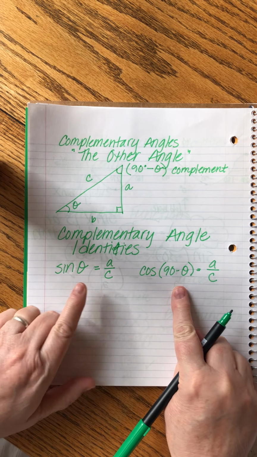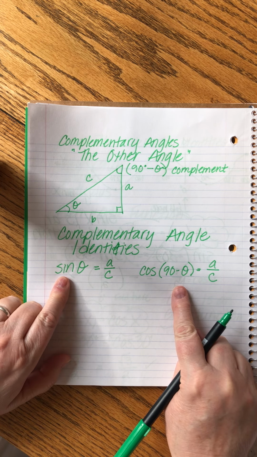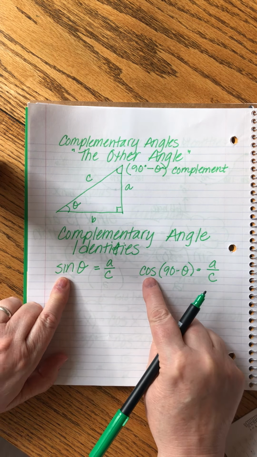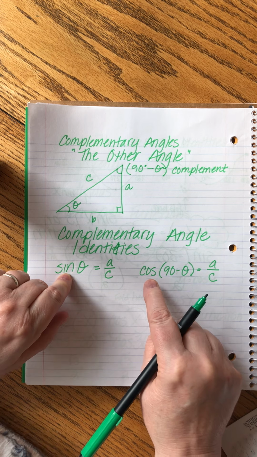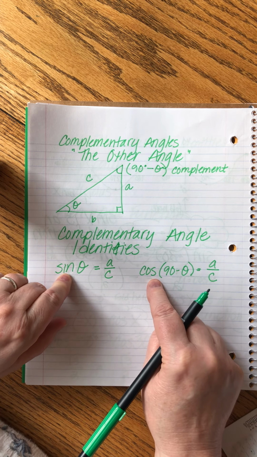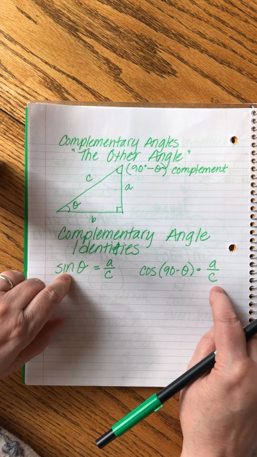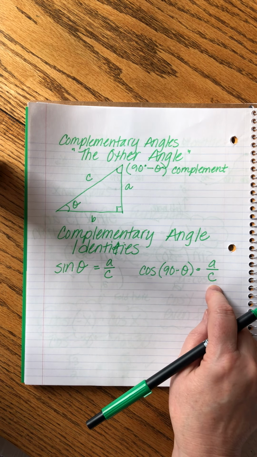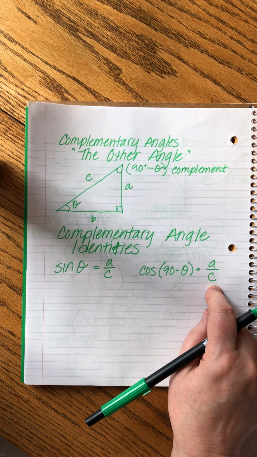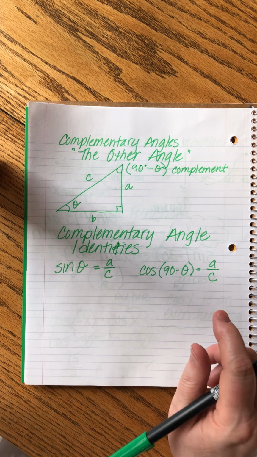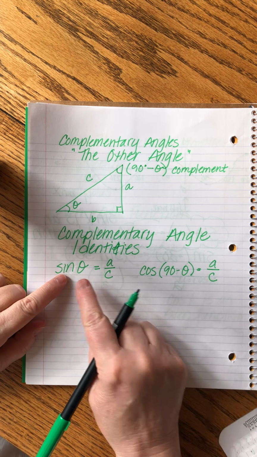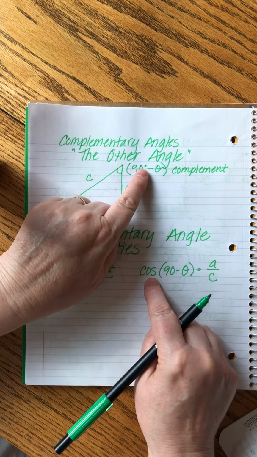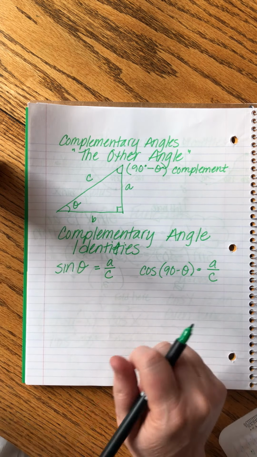Look what happens. We've got the sine of one angle. If we take the cosine, the complement of sine, from the other angle, we get the very same ratio. That's why the words sine and cosine are named the way they are, because cosine is the complement of sine.